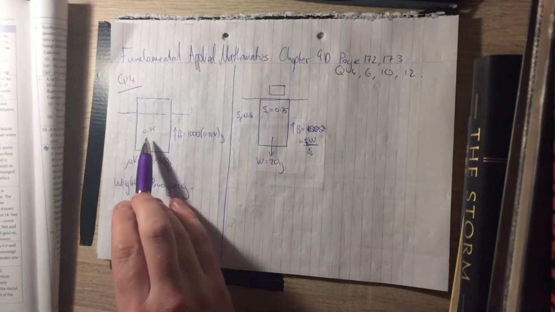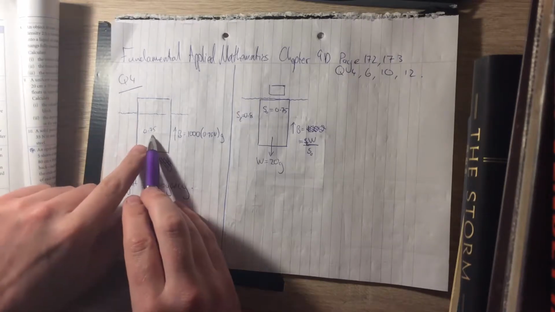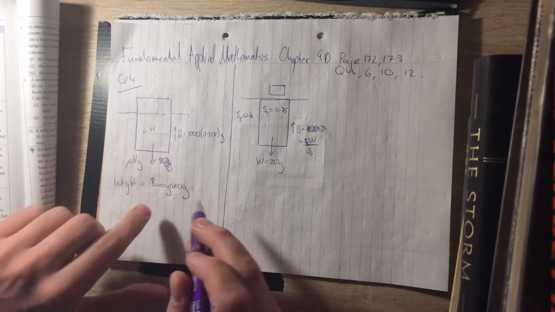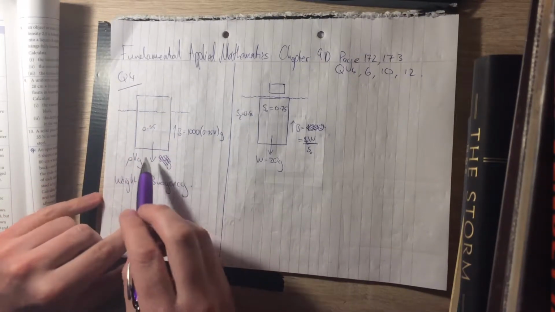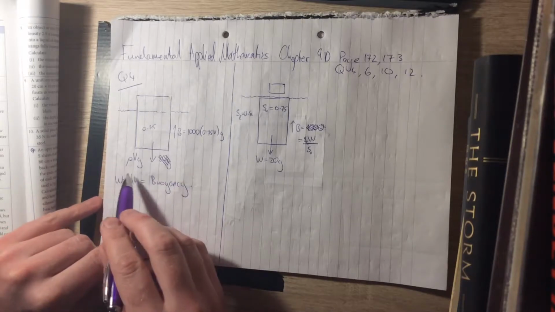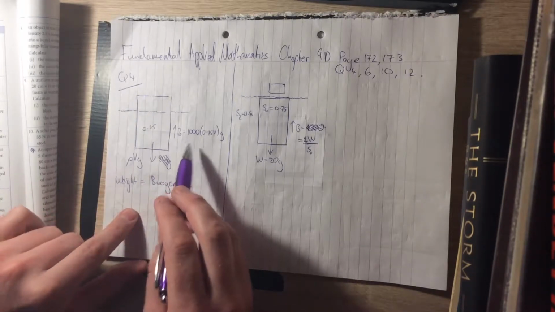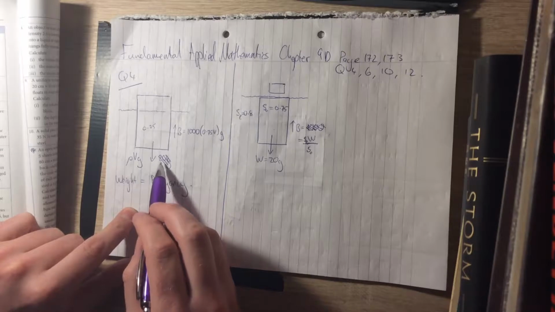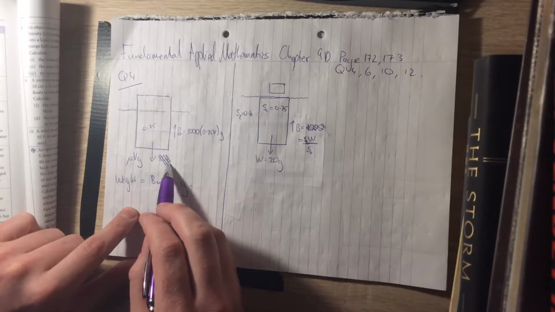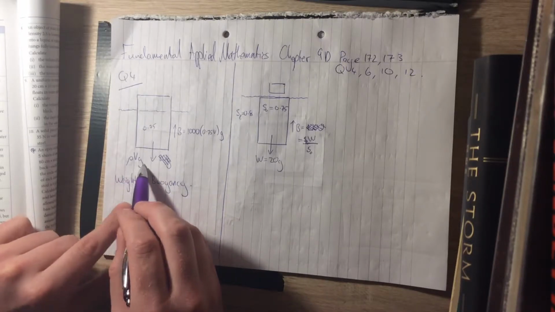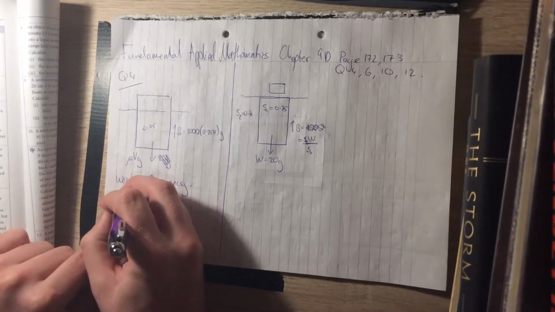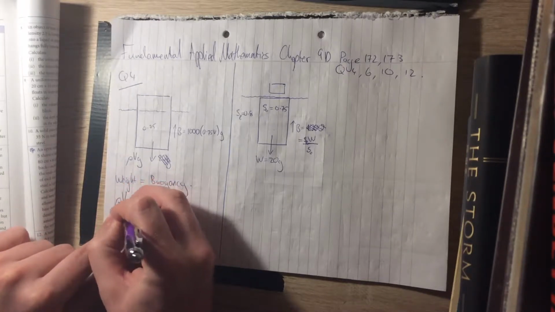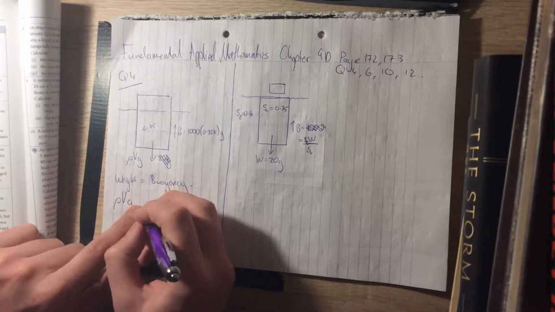Okay, so to start with, we've got 0.75 or 3/4 of our wood underneath the surface. If it's floating, then its weight is equal to its buoyancy. Now I know the weight is 20 times 9.8, but we're going to go with this as its weight initially. That is its density times its volume times g, so mg.